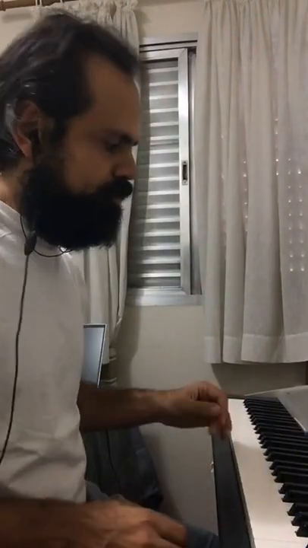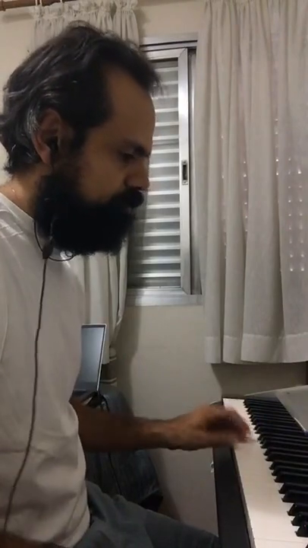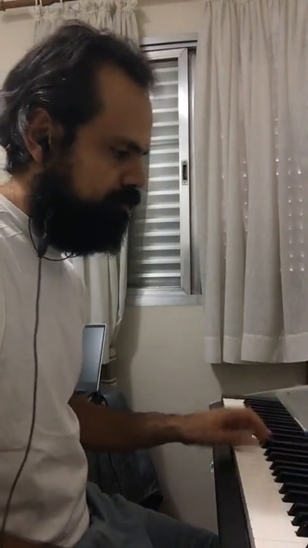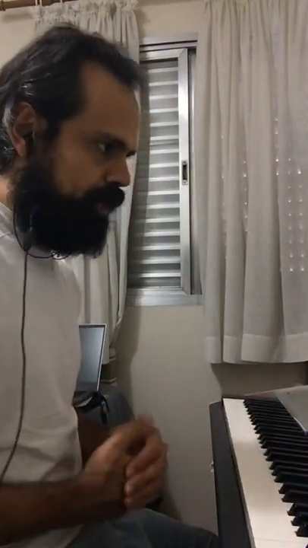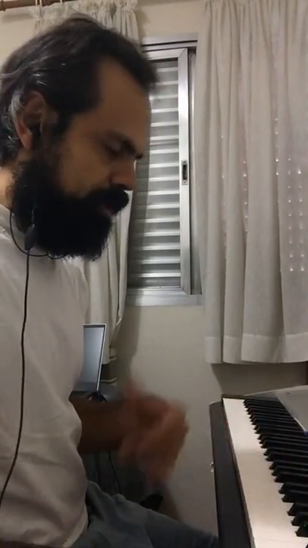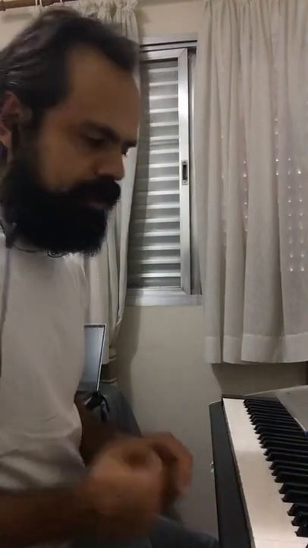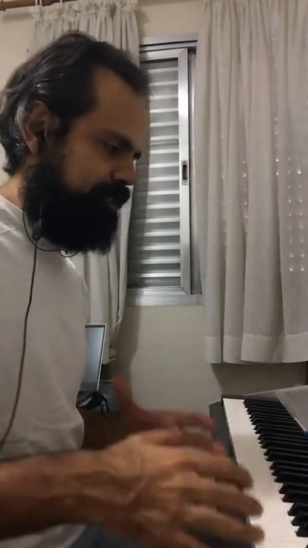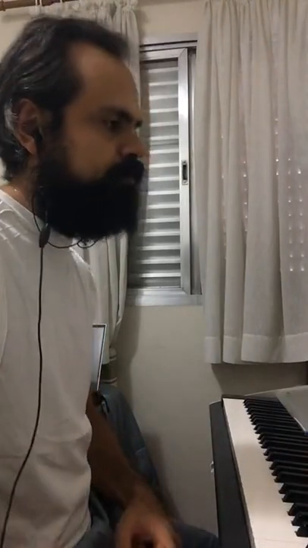And sometimes we can use it with one different note. It's a common use in samba melodies. All right. For example, we have the samba Falsa Baiana, that uses this kind of repeated notes and this kind of syncopation. All right.